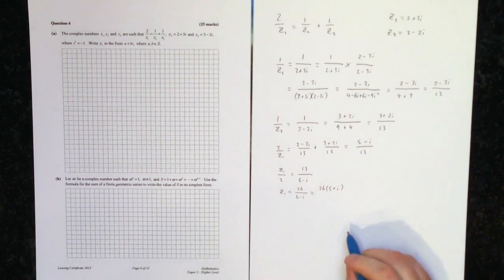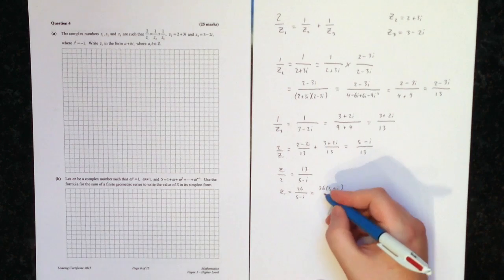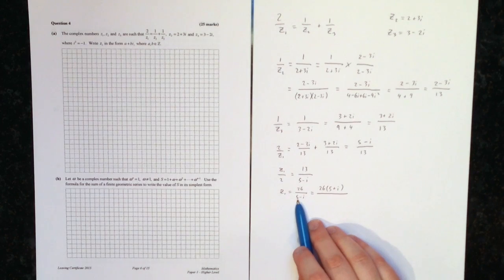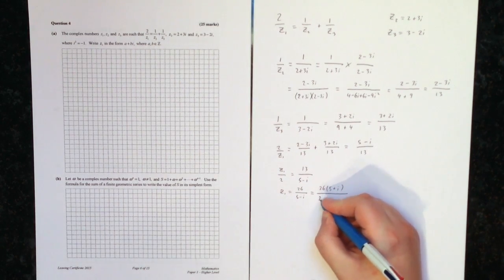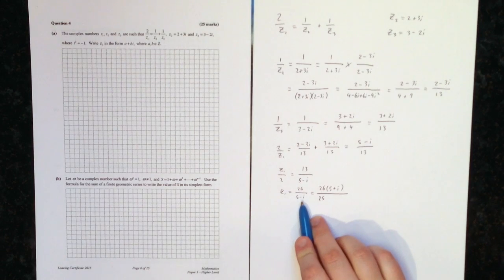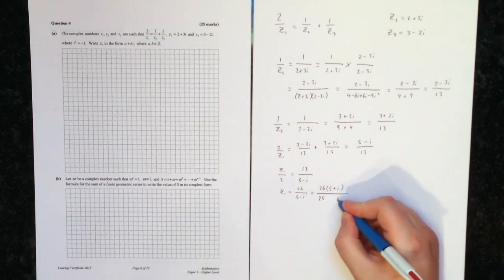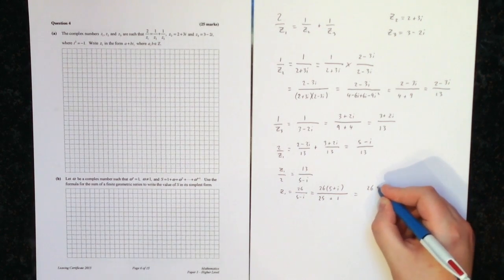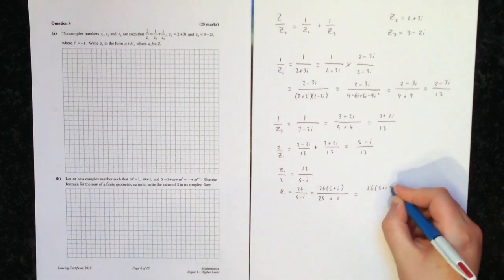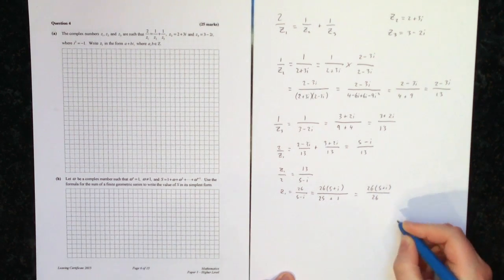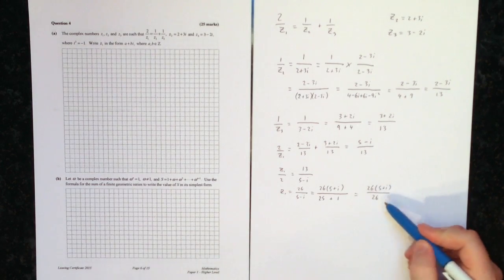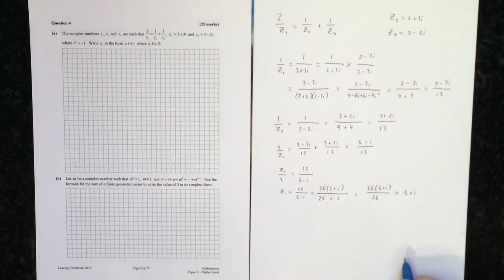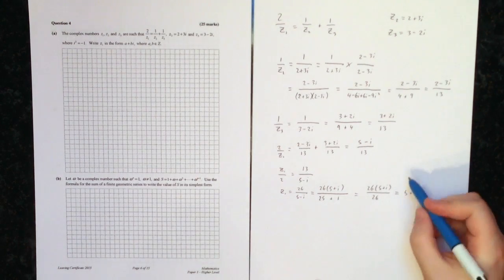Remember, to get the conjugate of a complex number, you just change the sign of the imaginary part. And then when we multiply the bottom by 5 plus i, we will get the real part squared, that's 5 squared, which is 25, plus the imaginary part squared, that's 1 squared, which is equal to 1. So this will be equal to 26 multiplied by 5 plus i over 26. We can now divide both the top and bottom by 26 to get that z1 is equal to 5 plus i. So we now have z1 in the correct form.